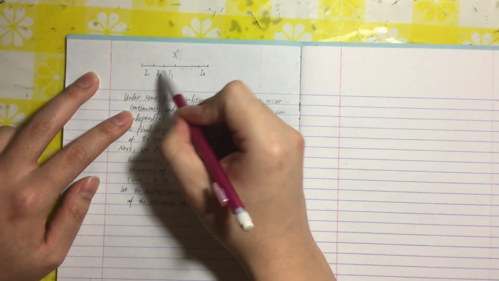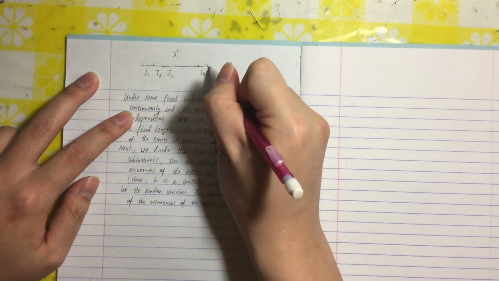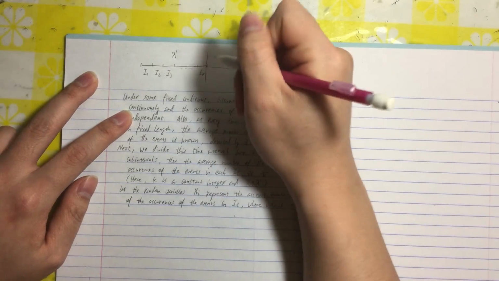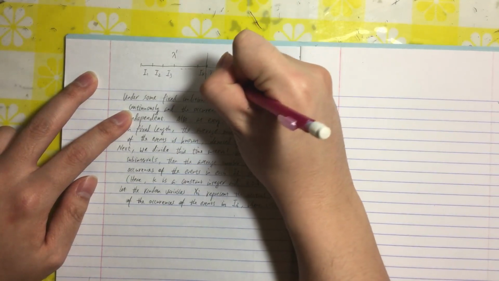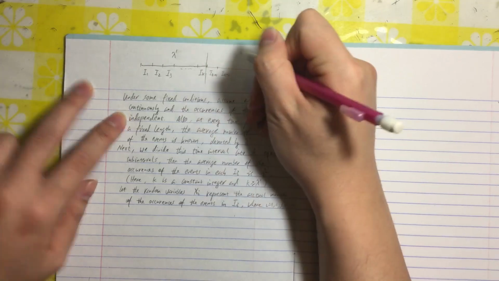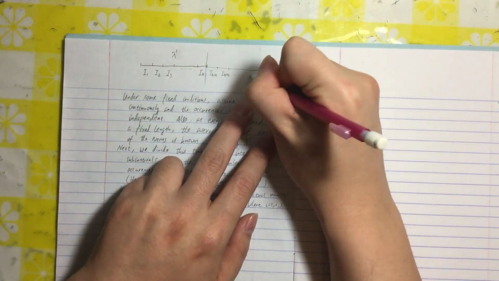So that's i equal to 1, 2, 3, up to k, which is the fixed time interval. Continuing, we have I sub k plus 1, I sub k plus 2, until infinity.